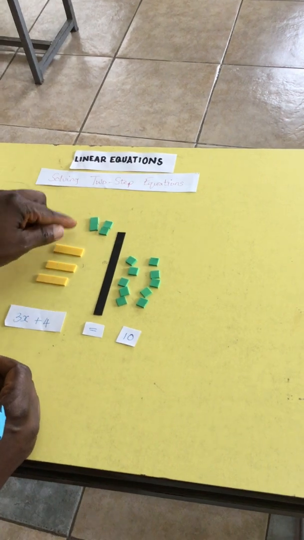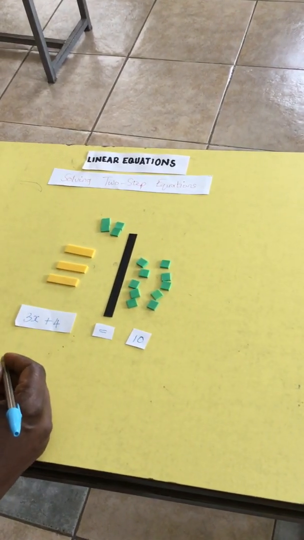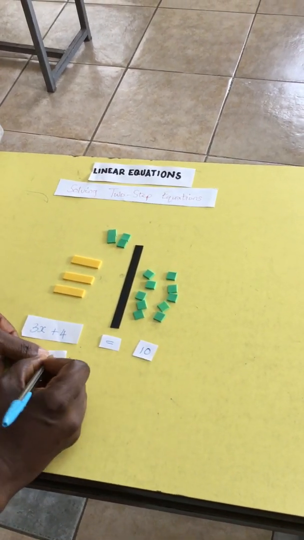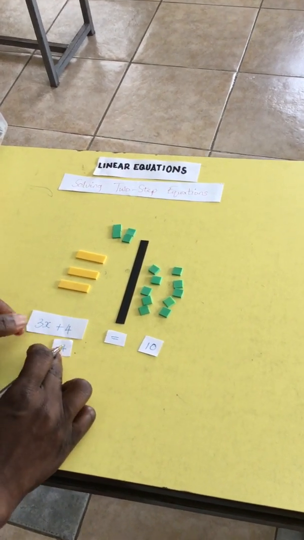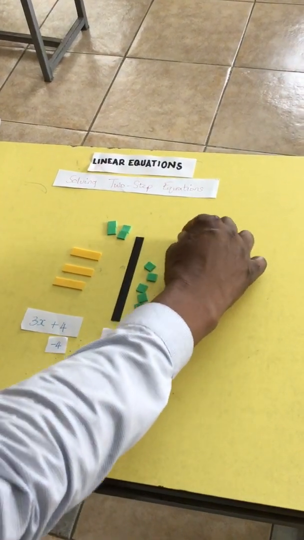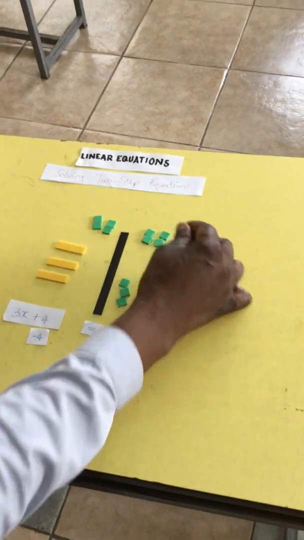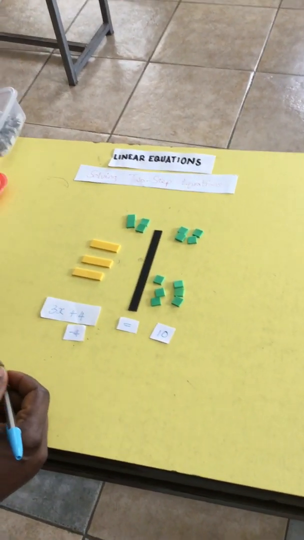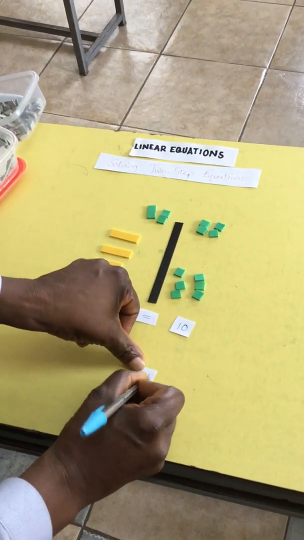And remember, whatever we do on this side of the equation, we have to do on this side of the equation. So let's take away 4. So in the same way, we have to take away 4 here. 1, 2, 3, 4. Taking away 4 units. So we'll do the same. Let's write that down. Minus 4.